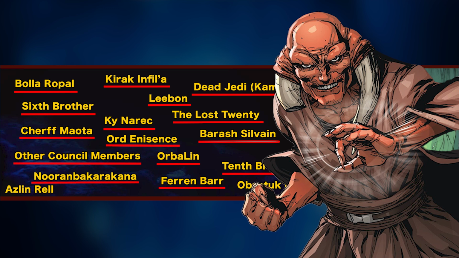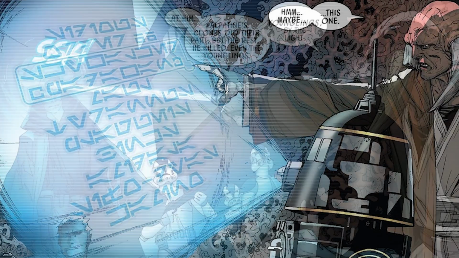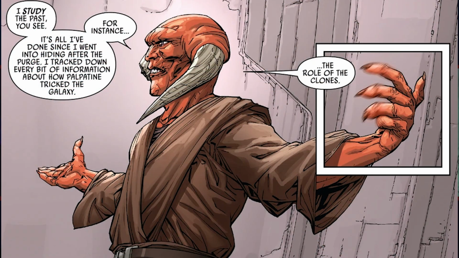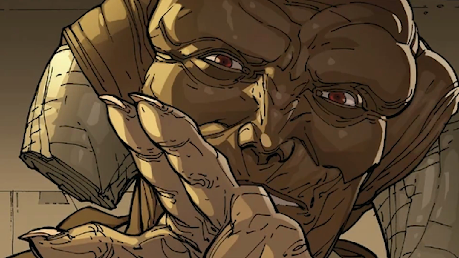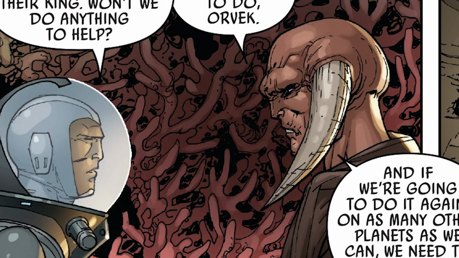Ferren Barr was an Iktotchi Jedi Padawan who survived Order 66. Afterwards, he wanted to know how this happened, and so learned of Order 66, who Vader was, and of the Inquisitors. He wanted to avenge the Jedi Order by overthrowing the Empire. Towards these ends, he went against the Jedi Code, using the Force to control people, guaranteeing loyalty, and he assassinated the Imperial representative on Mon Cala. His aim was to create a war between Mon Cala and the Empire.